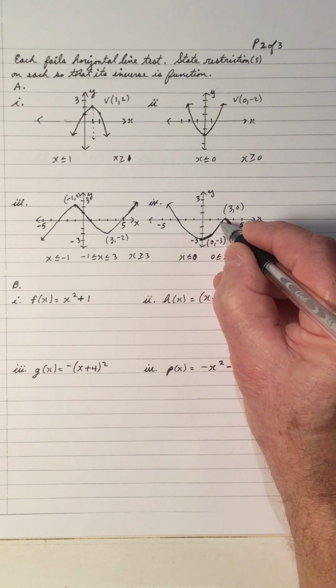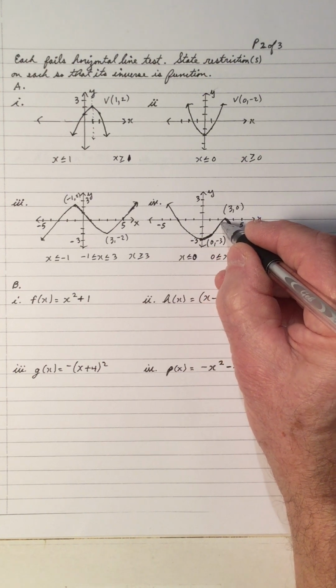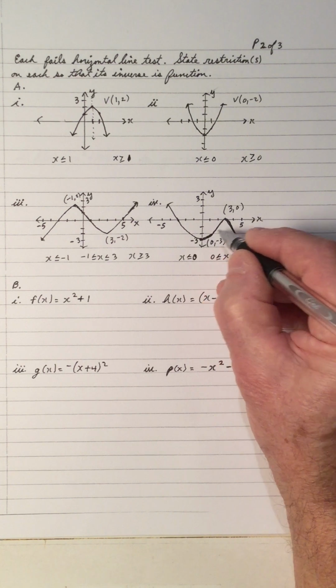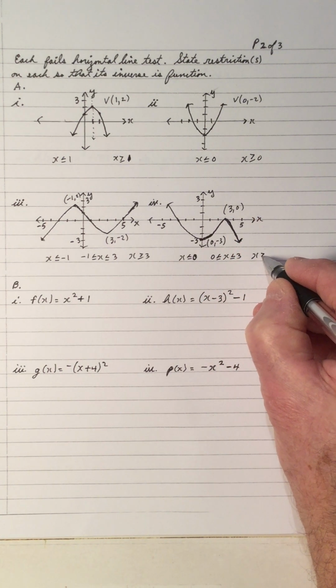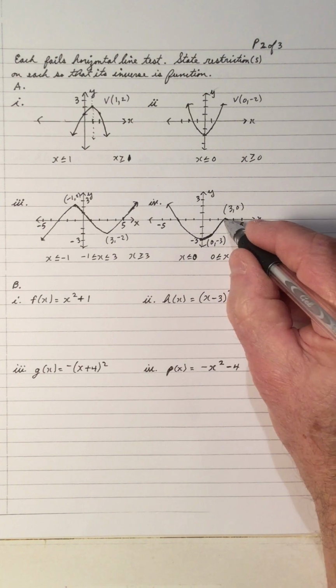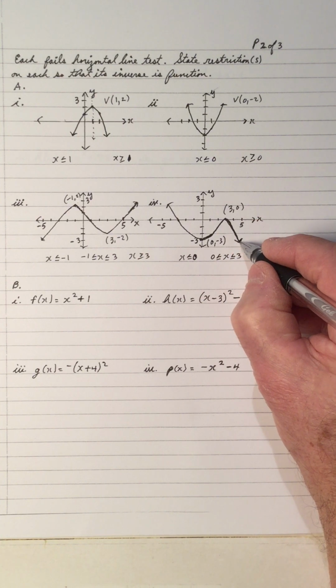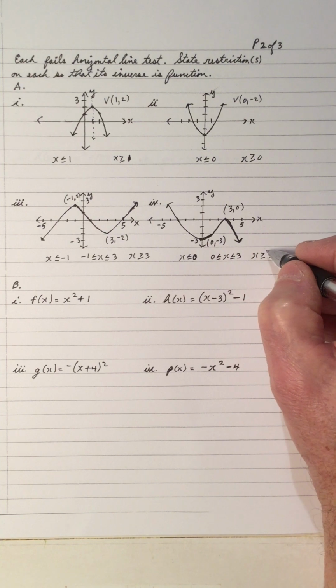So the inverse of this piece of the graph will be a function, will pass the horizontal line test. Or the other piece, x is greater than or equal to 3. That's this piece. The inverse of this part of the graph will pass the horizontal line test, and its inverse will be a function.